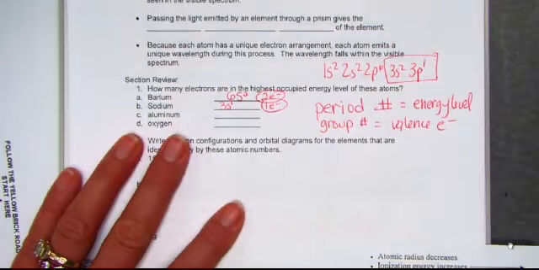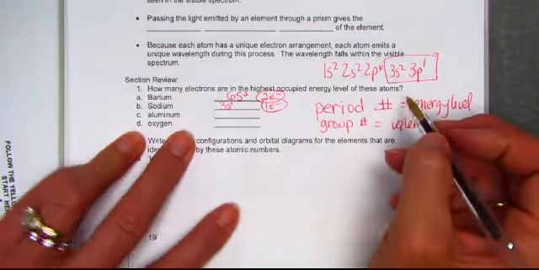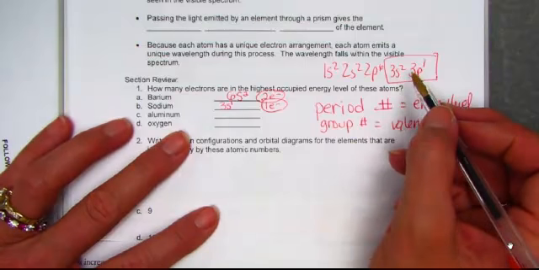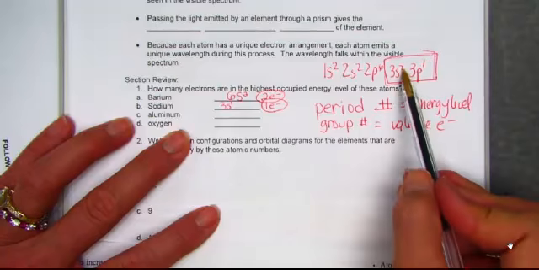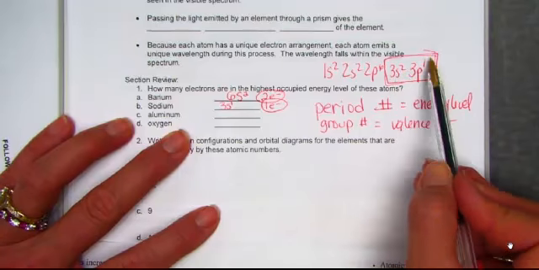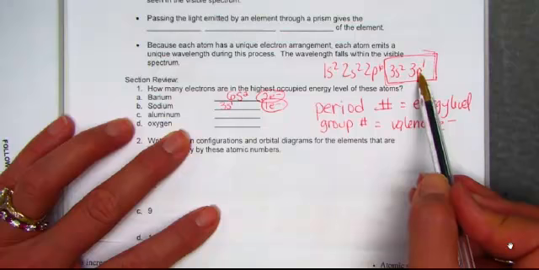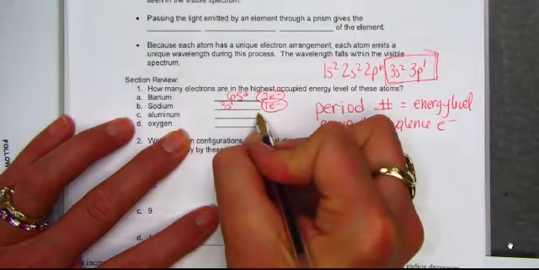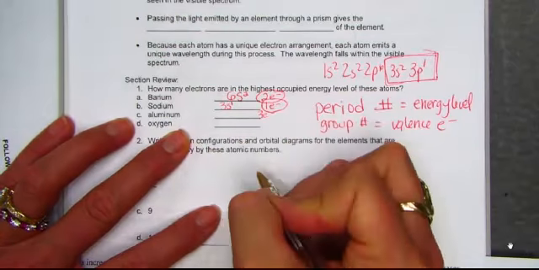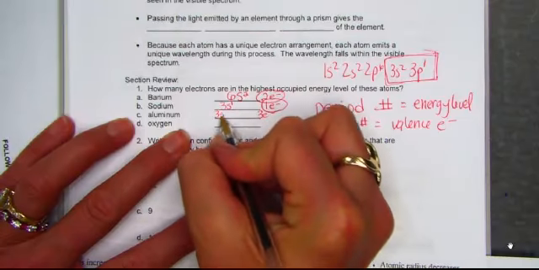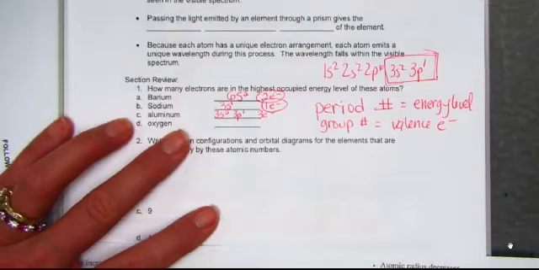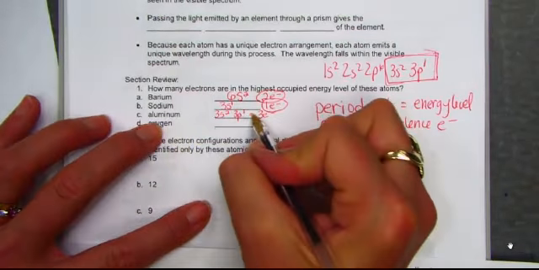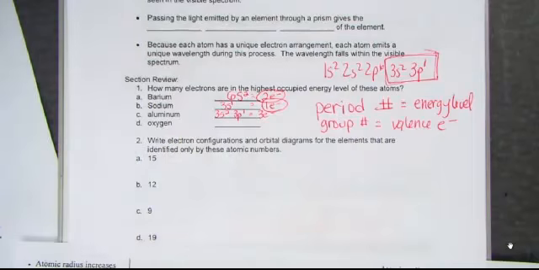The highest occupied energy level is the 3rd energy level. In the 3rd energy level, there are 2 electrons in the S sublevel, 1 more in the P sublevel, for a total of 3 electrons in the highest occupied energy level. 2 of them placed in the S sublevel, 1 more in the P sublevel, equaling 3 electrons in the outermost energy level.